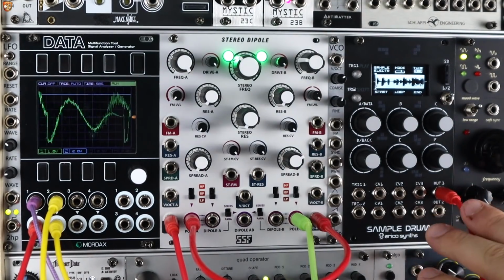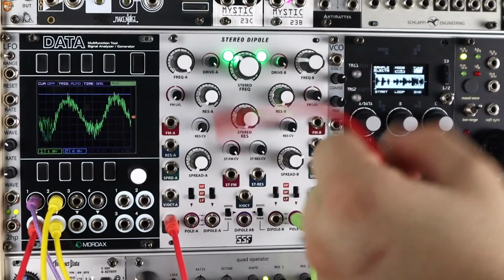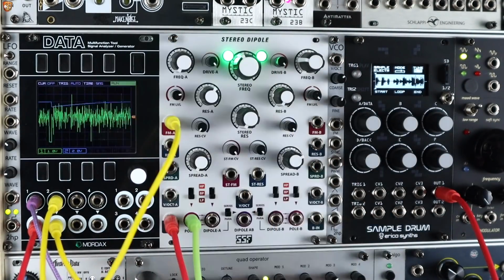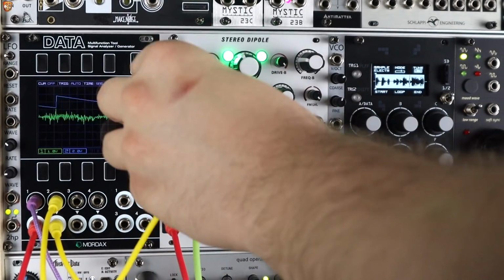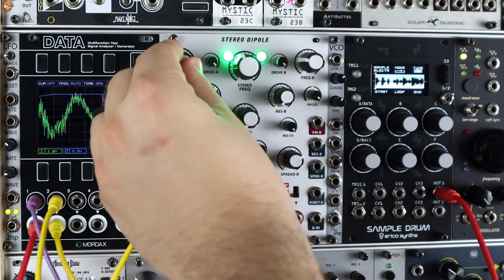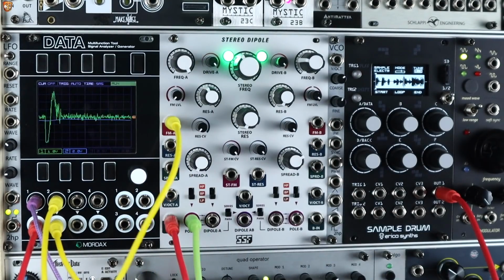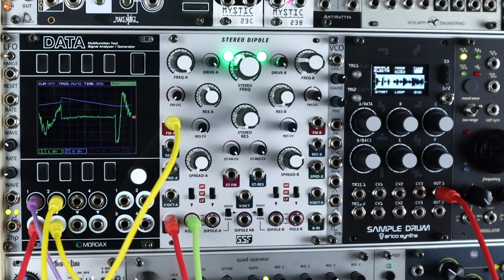I've also got the sample drum going into an envelope follower to get some nice kind of pumping, almost compression-like effects with the filtering. I'll just go back to one side of this. Nice kind of pumping filter vibe. Now we can invert this because these are attenuators for the FM input. And it's a nice kind of pumpy, slappy, again, kind of compression-like effect.